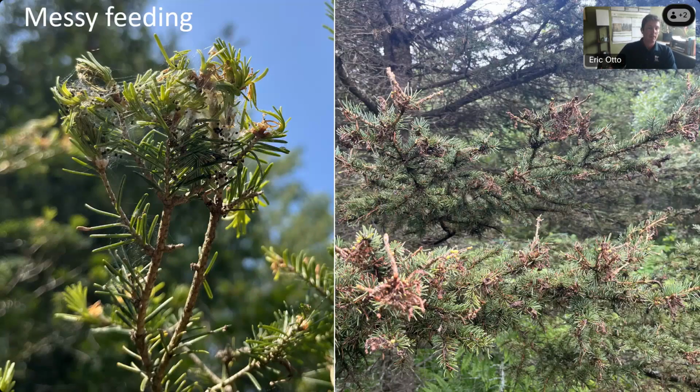They're kind of messy feeders. So they partially eat the needles. They primarily, as you initially find them in the buds, are going to eat the new needles. If they do eat all the new needles, they might start to eat the old needles, which is called backfeeding. But you usually find about one caterpillar per shoot, or maybe they might occupy 2 shoots.